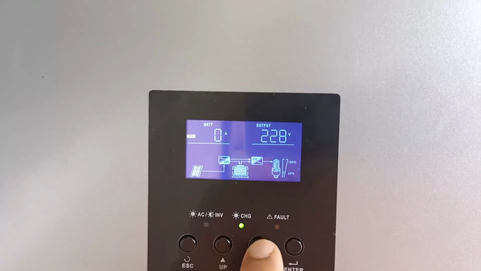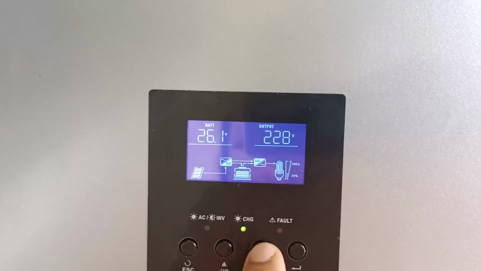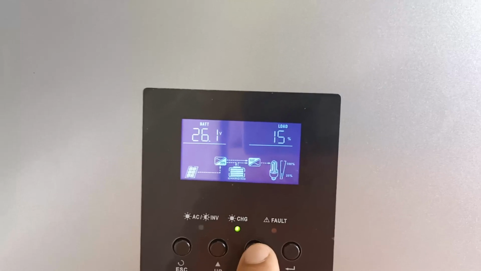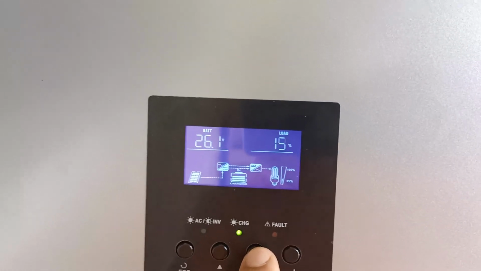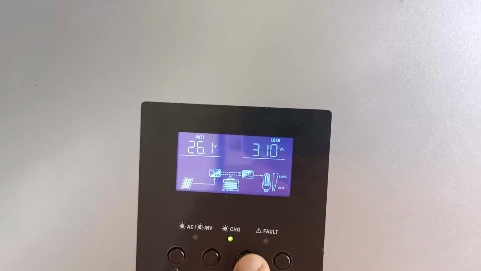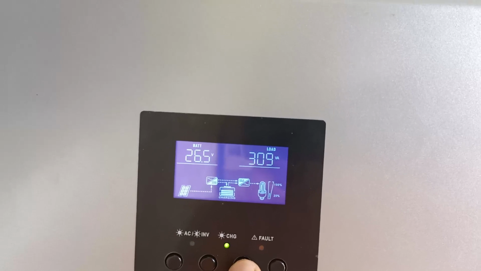So there's no amps going into the battery because it's going into the inverter. So the battery is loaded. Load is 15%. It's dancing around. So steady state, it varies depending on whether a motor is running or not.